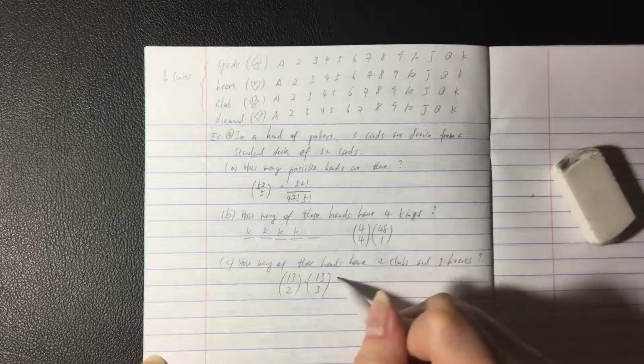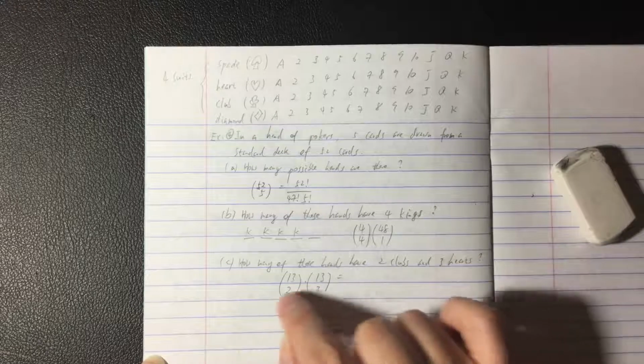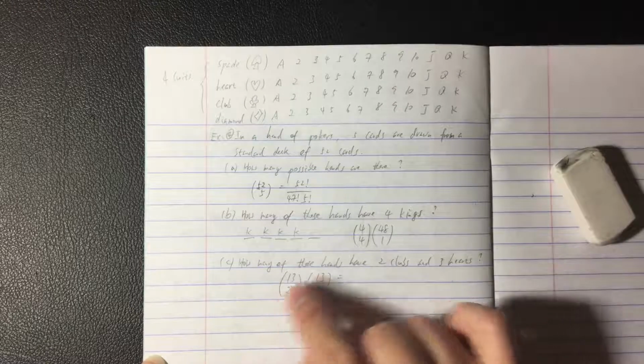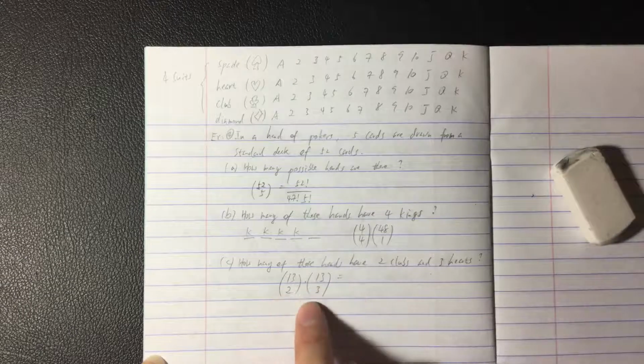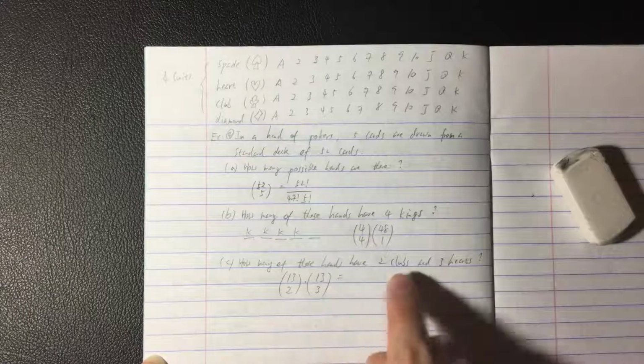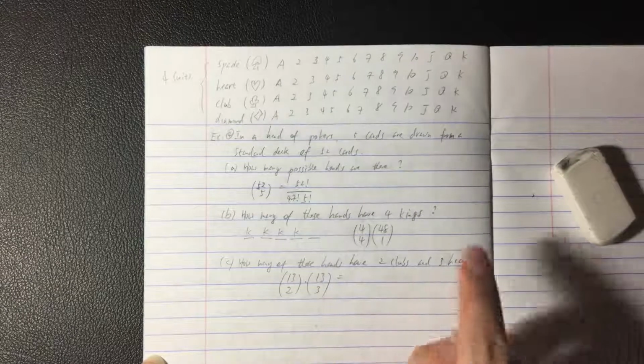So by the counting principle, we multiply. We have this many ways to choose 2 clubs, and this many ways to choose 3 hearts. Multiply together, that's the number of ways of choosing 2 clubs and 3 hearts. Then use your calculator, we can get an answer.